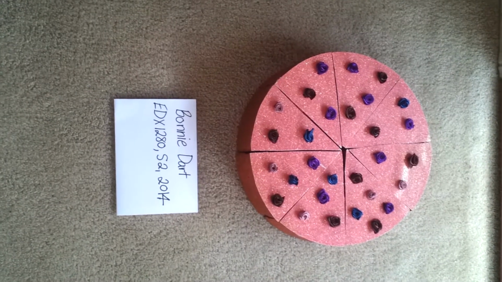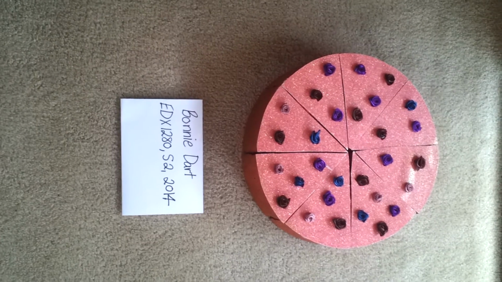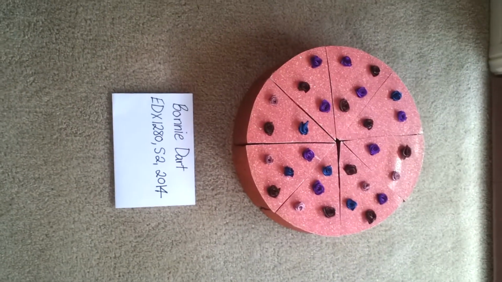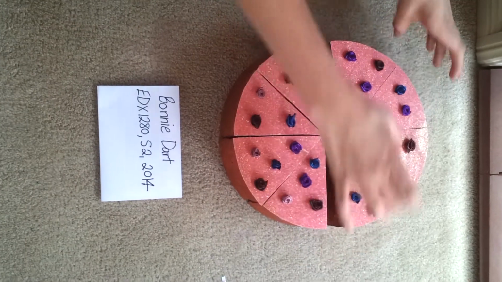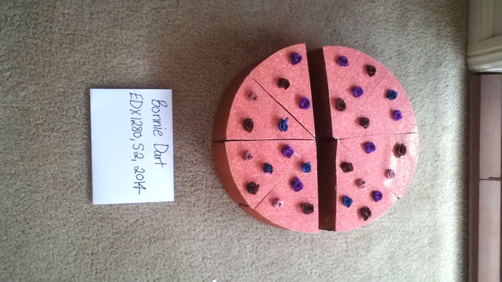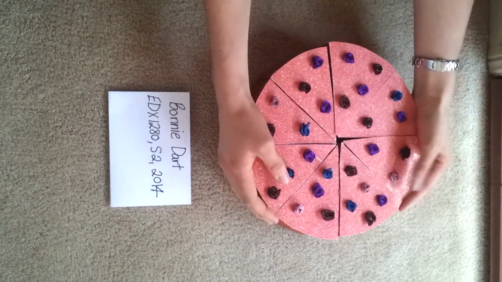Okay, today students we're going to learn how we can split a whole cake up into different pieces. Okay, so we've got one whole cake here, students. Now we can split that up into halves. So we've got one half, two halves. But two halves equals one whole if we join them all together.